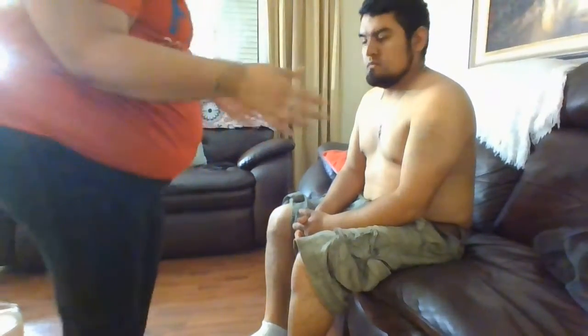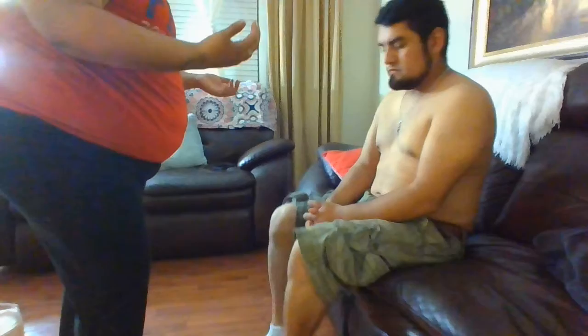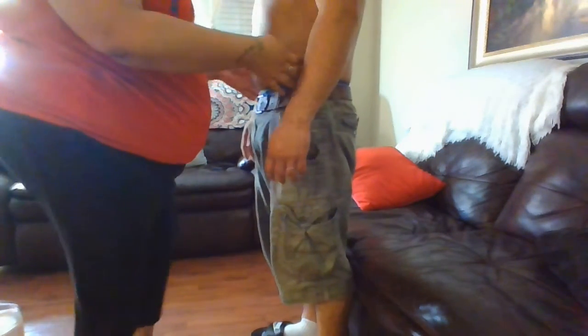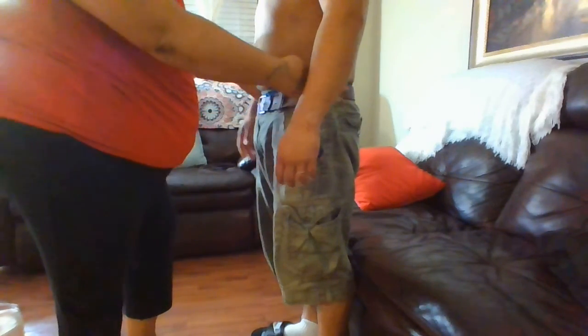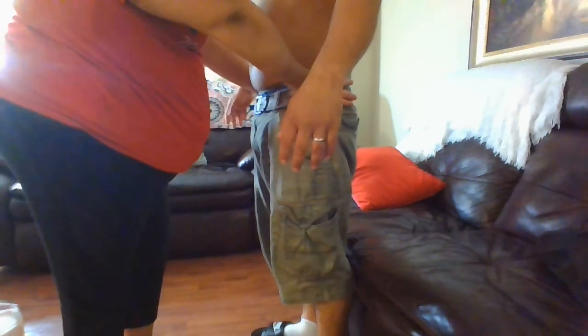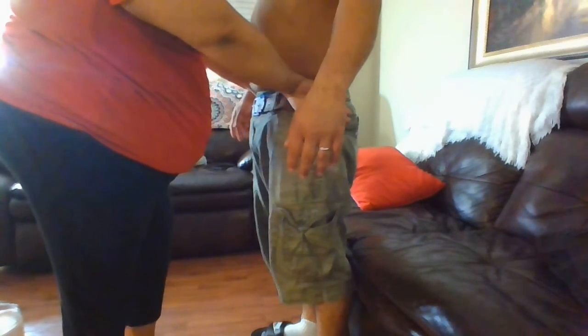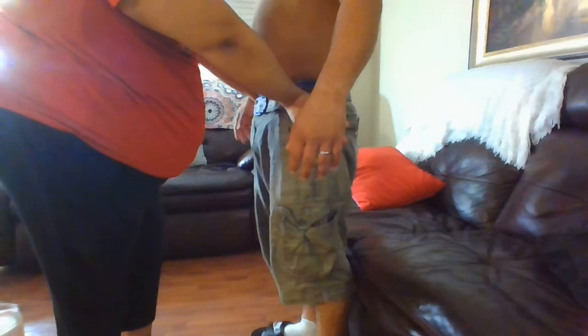And this is going to be for temperature, tenderness, and masses. So I'm going to get you to stand up for me again. So with the inspection, no erythema was noted. So now I'm going to feel for the warmth. And it's a little hard to do this with the shorts on, but I would say no warmth in the quadriceps.